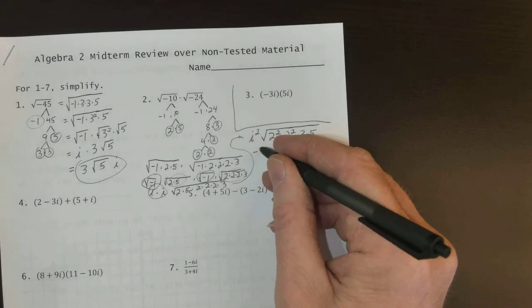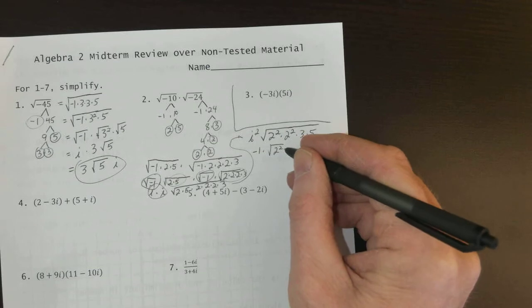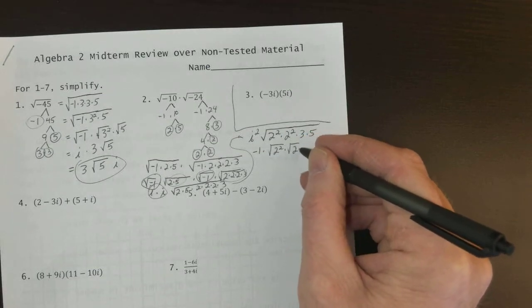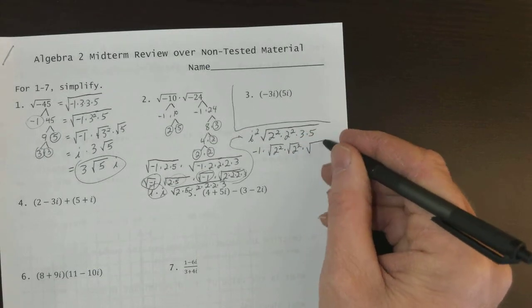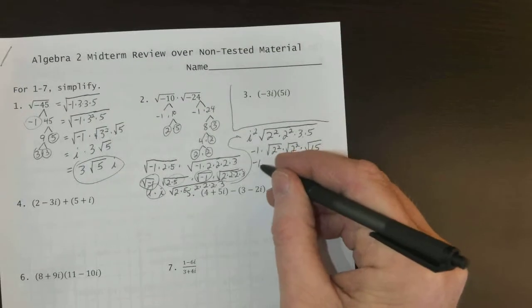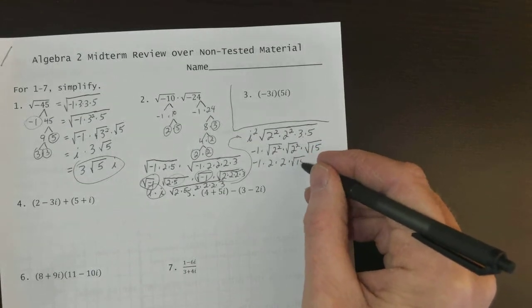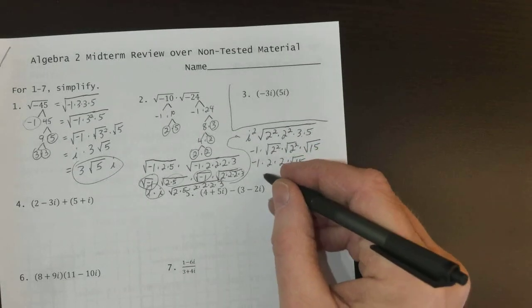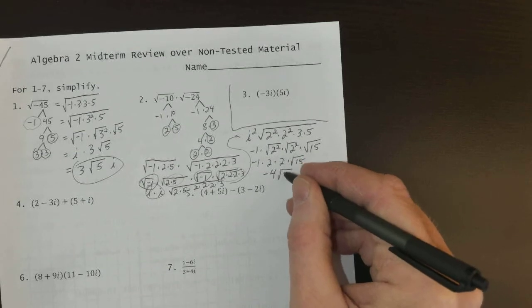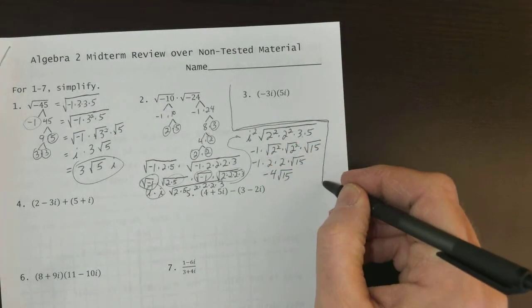So that's negative 1 times the square root of 2 squared times the square root of 2 squared times the square root of 15 since I can't put that together. So it's negative 1 times 2 times 2 times the square root of 15. Negative 2 times 2, that's negative 4 radical 15. So that's my final answer on 2.